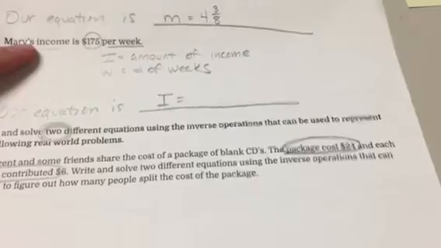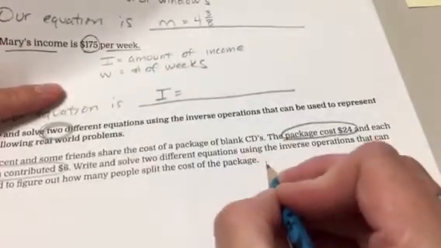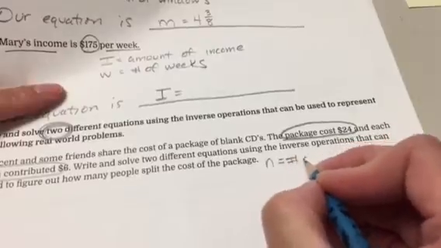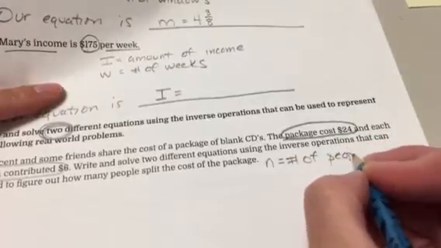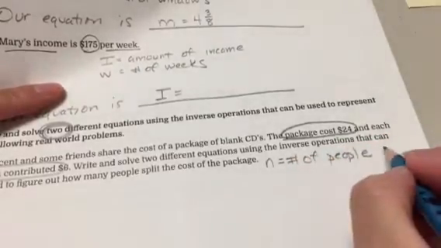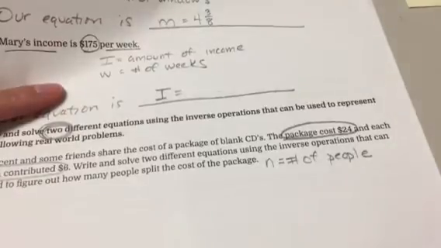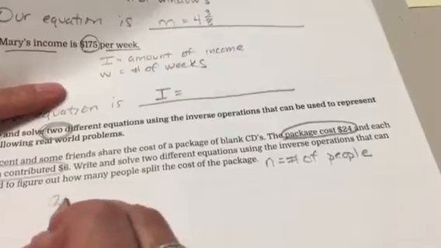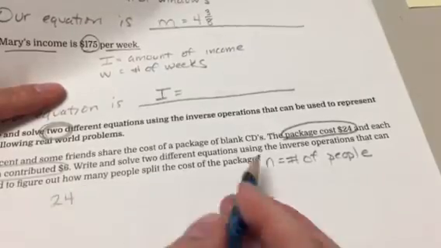Okay, so we don't know how many people, so that's our variable. What we're trying to find out is the number of people that split the cost. So we know that each package of CDs is $24.